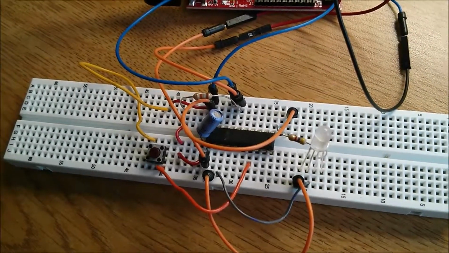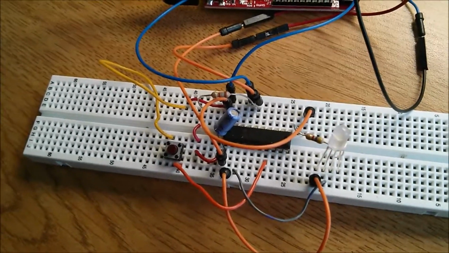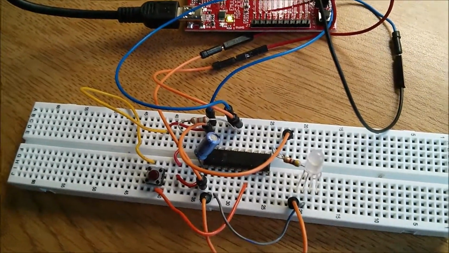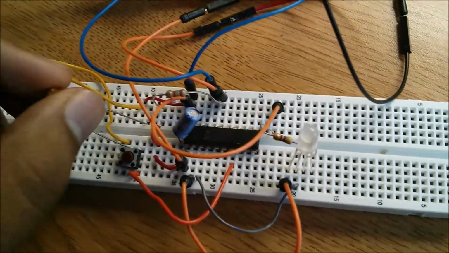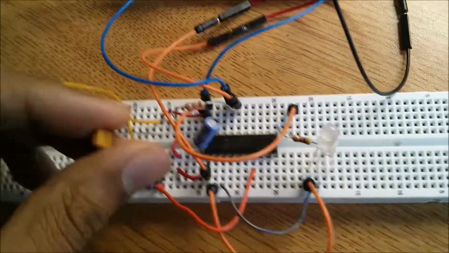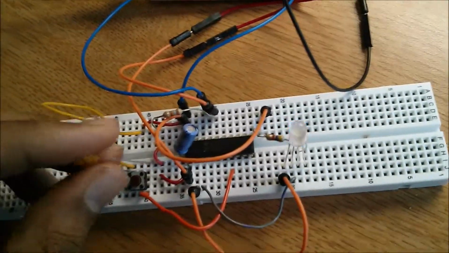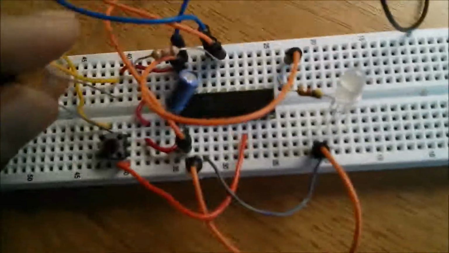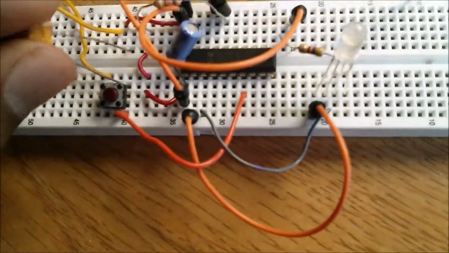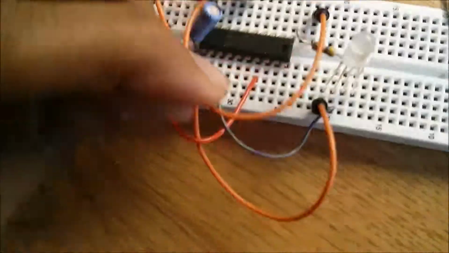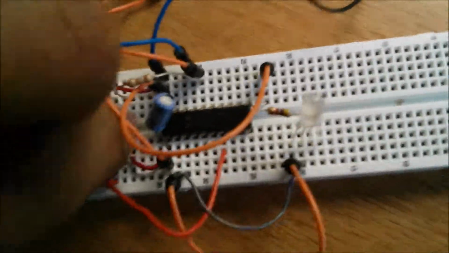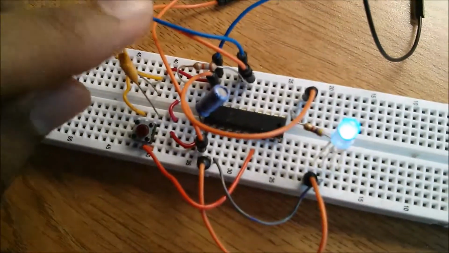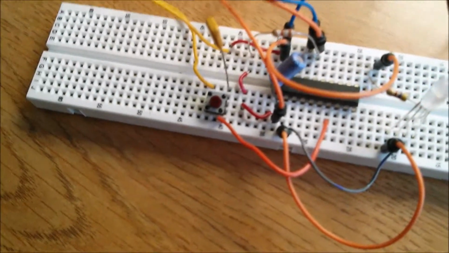To implement the debouncer, I started off with a hardware implementation. I connected a capacitor in parallel to the button to create an RC circuit. The time constant is large enough to prevent any bouncing of the button metal contact. So with the hardware implementation, it looks something like this. It's hard to do things with one hand. Alright, so that was how I did the hardware implementation.